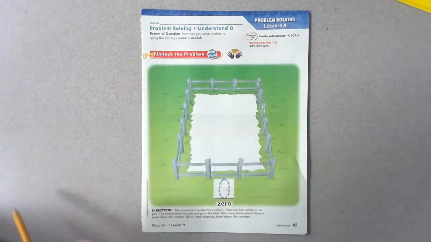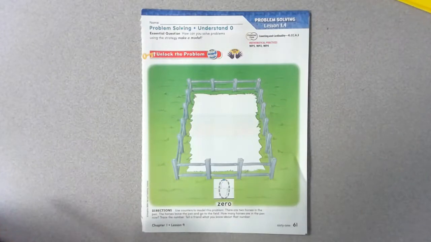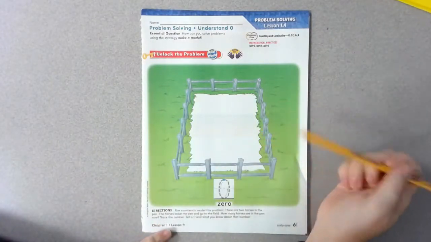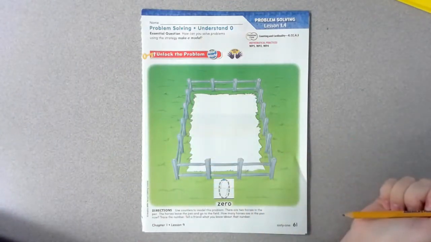And our essential question today is, how can you solve problems using the strategy make a model? So make a model means you're going to draw a picture to help you figure it out. So we're going to draw counters today to model our problem above. There are 2 horses in the pen.